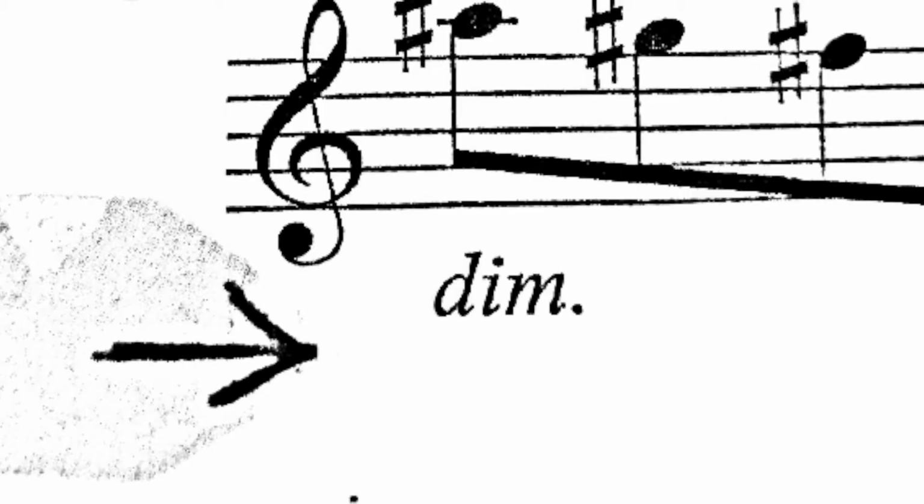Same with the decrescendo, but we also have another word that we can use to get softer, and that's called diminuendo. Diminuendo would be abbreviated D-I-M in our music, and the same applies. It would show us how long, how many notes we have to get from loud to soft.